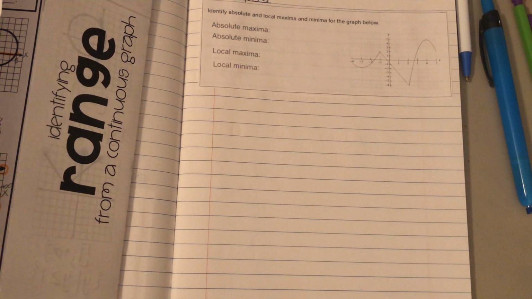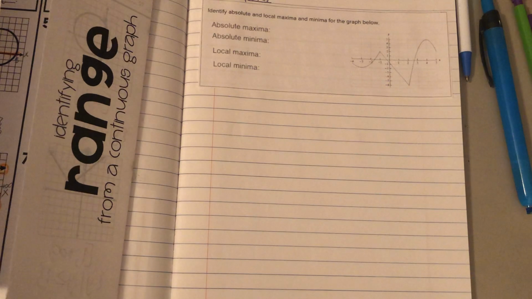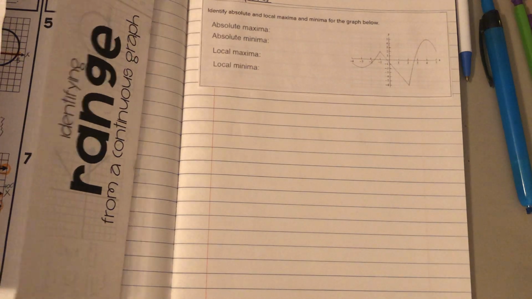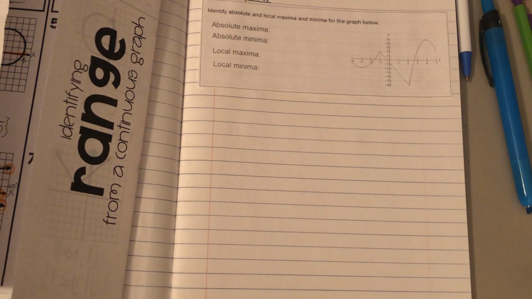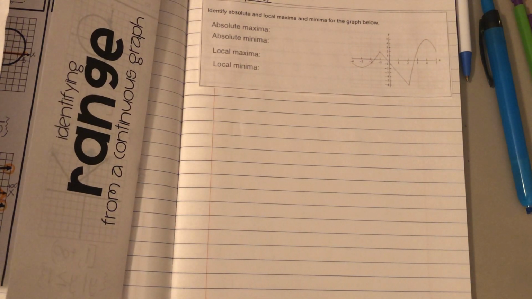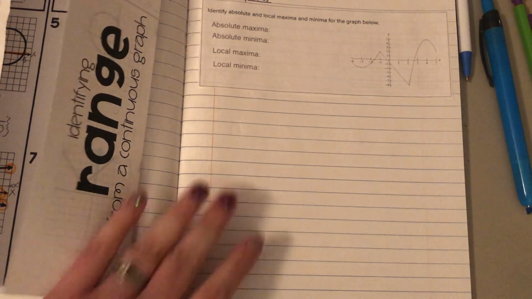In the last example, we're going to talk about absolute and local maxima and minimum. So maxima is just like the biggest part, and that would be the absolute biggest part of the graph. And then the absolute minimum would be the very lowest. Now we're only talking about the y value here. So we're going to look at the ordered pairs where we have the biggest and the smallest, and we just have to write the y value for it.